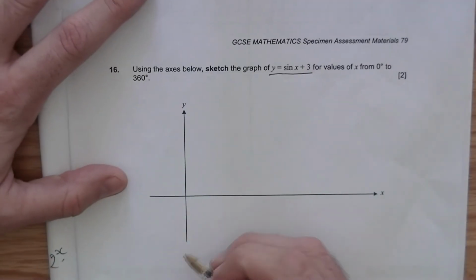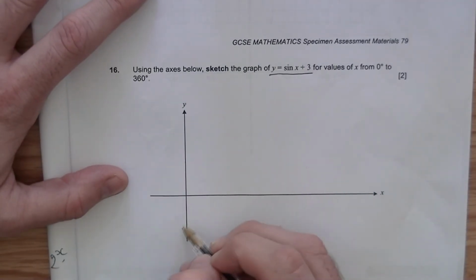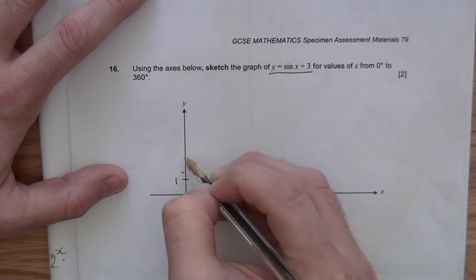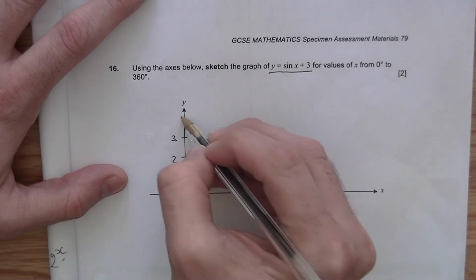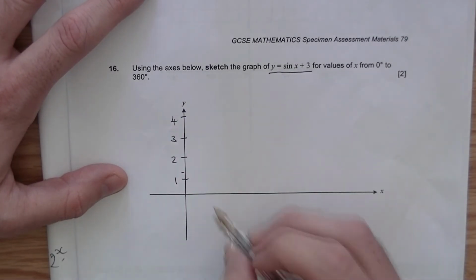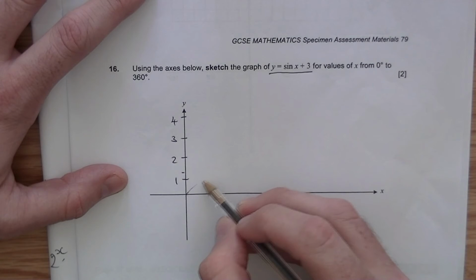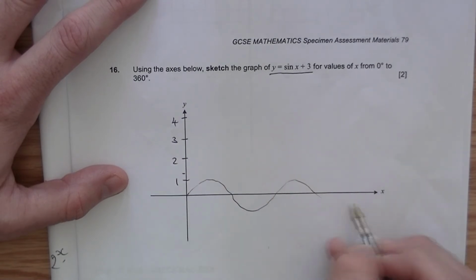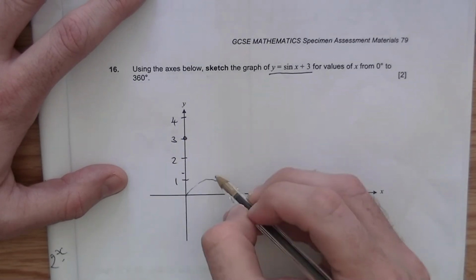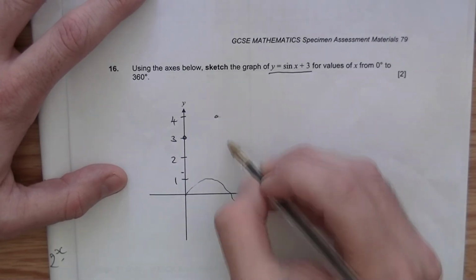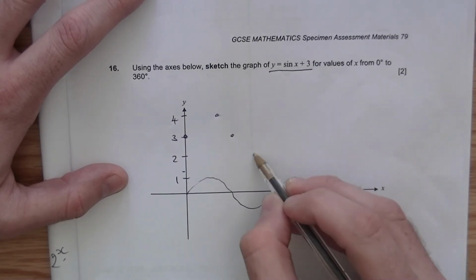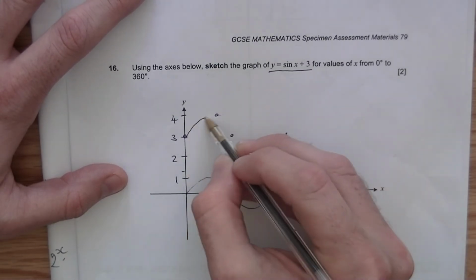So I wouldn't need minus 1 and 1. What I'd be interested in is I've got to get up to 4. So whereas sine x would start there and would go to 1 and then would come below and whatever, if I move that up, that moves up 3 to there, that moves up 3 to there, that moves up 3 to there, that moves up 3 to minus 2, and so on.